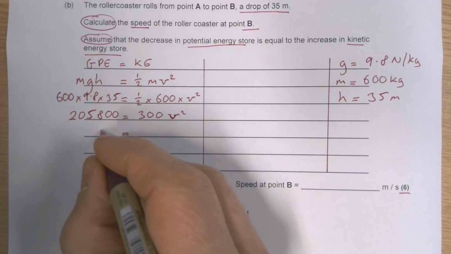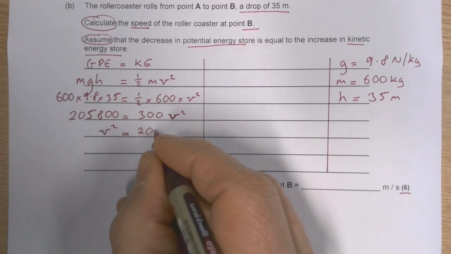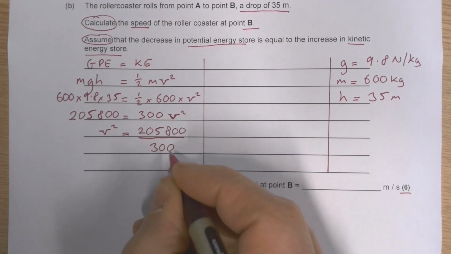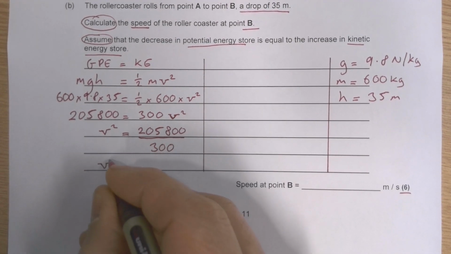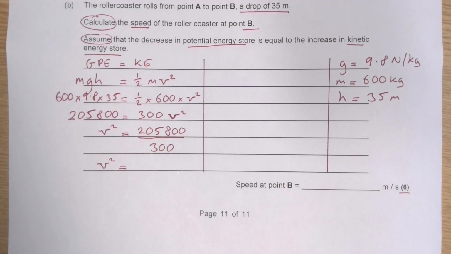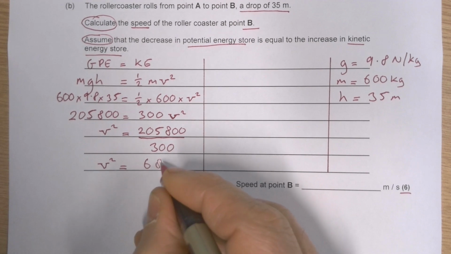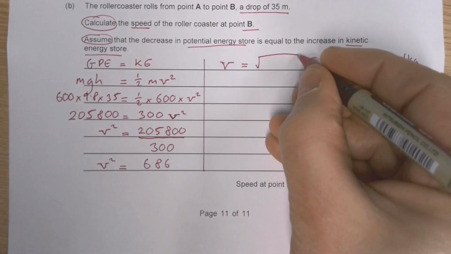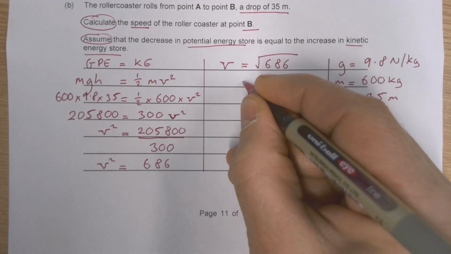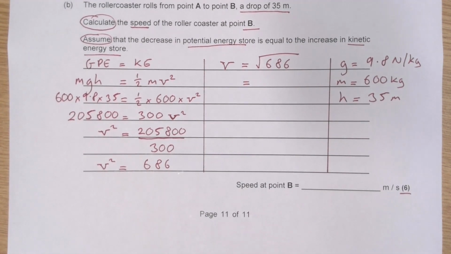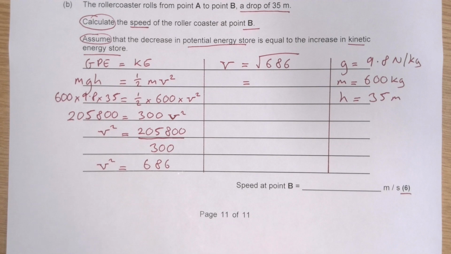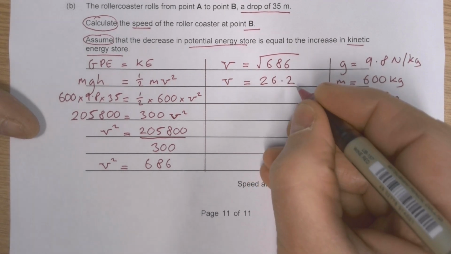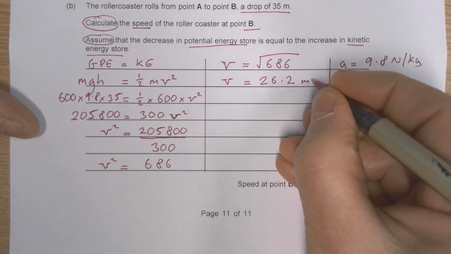So I know that v squared is equal to 205,800 divided by 300, making sure I remember this is v squared, 686, which means v is equal to, I need to square root both sides now, square root of 686, which is equal to 26.2 meters per second.